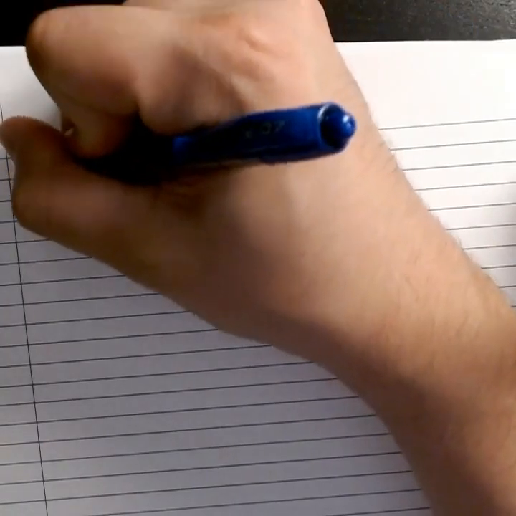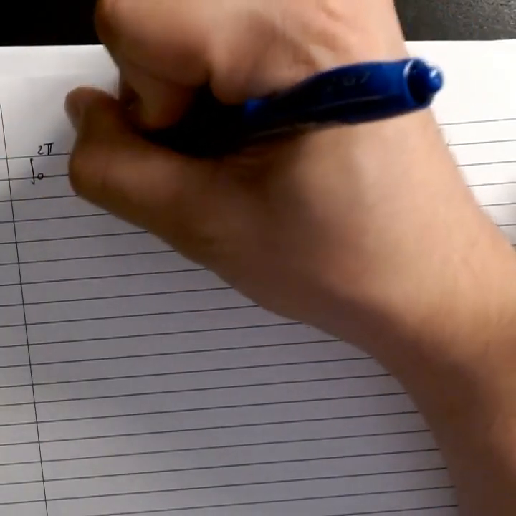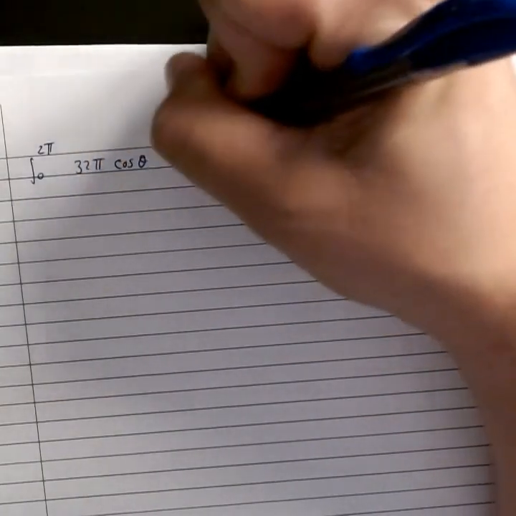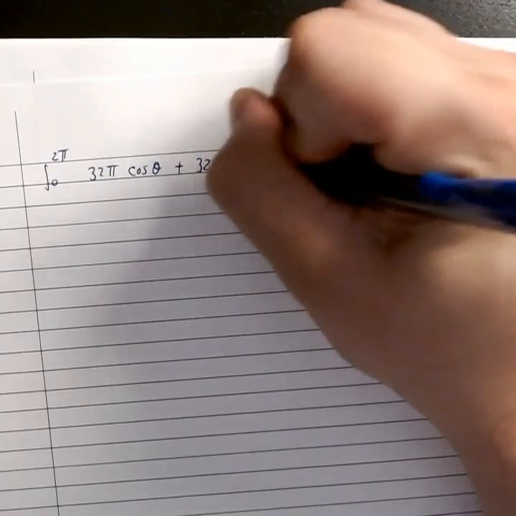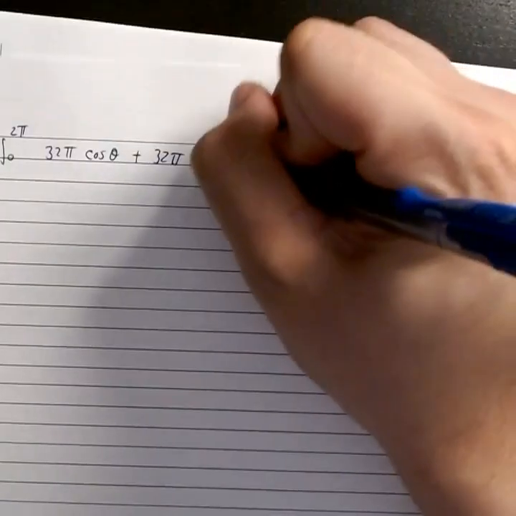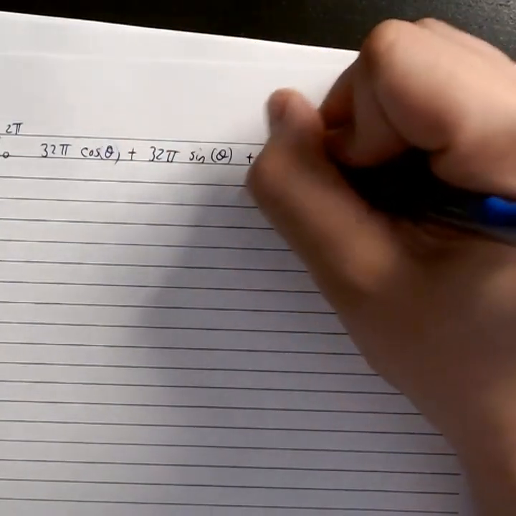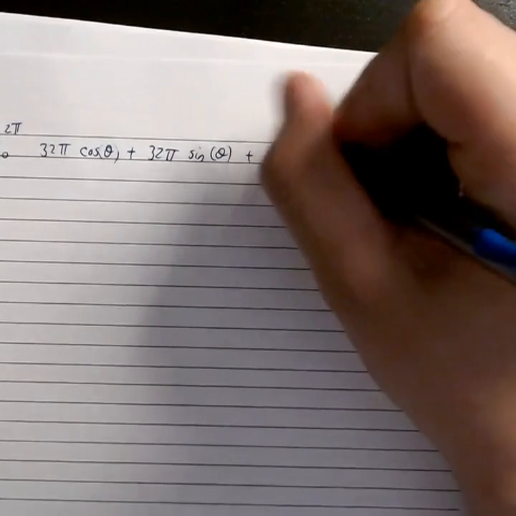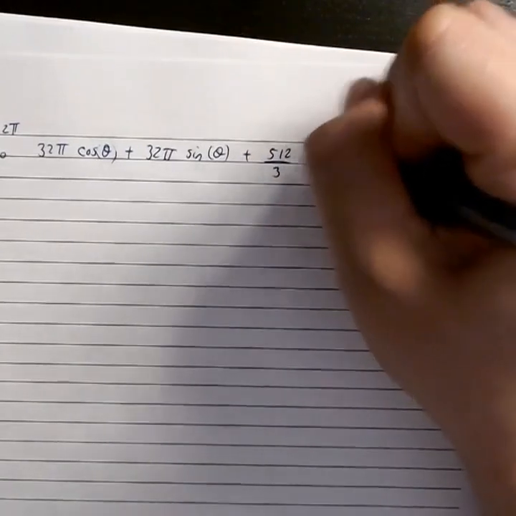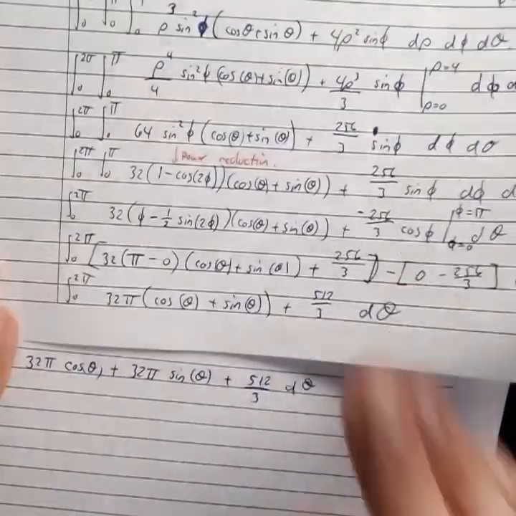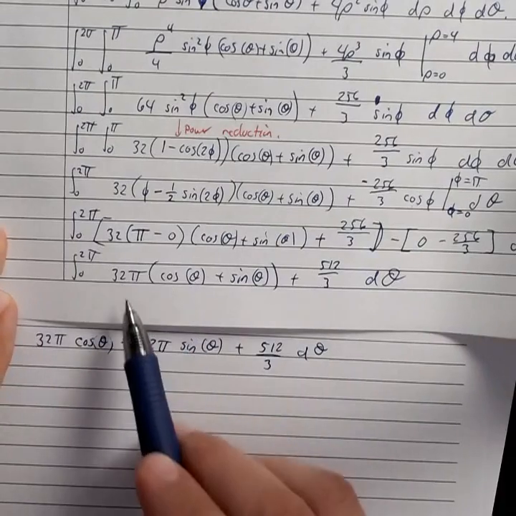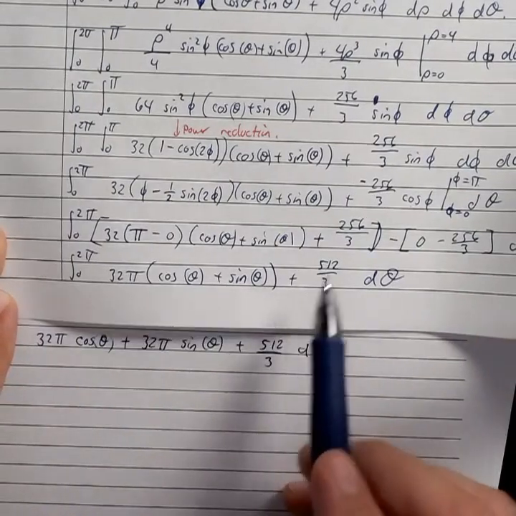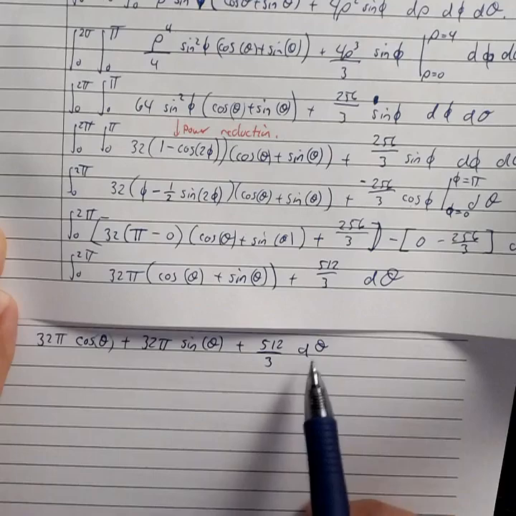I'm just rewriting this over here. That's going to be the integral from 0 to 2 pi of 32 pi cosine of theta plus 32 pi times the sine of theta plus 512 over 3 d theta. So all I've done is rewrite that line. Here I've distributed the 32 pi: 32 pi times cosine of theta, 32 pi times sine of theta, and that just stayed on its own. Now I'm going to integrate that with respect to theta from 0 up to 2 pi.